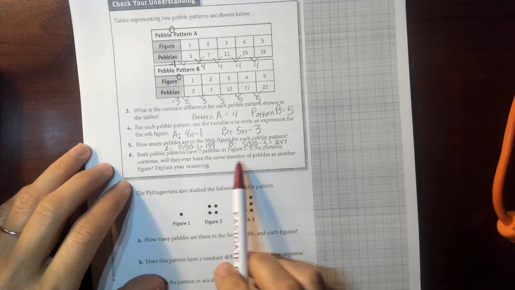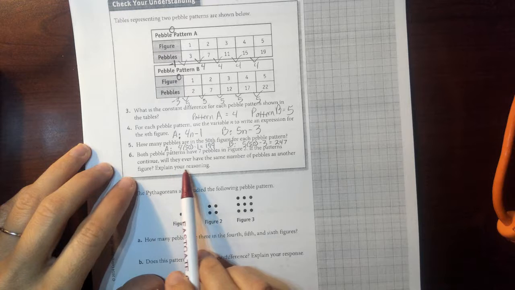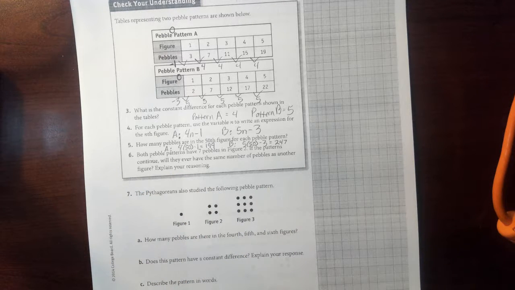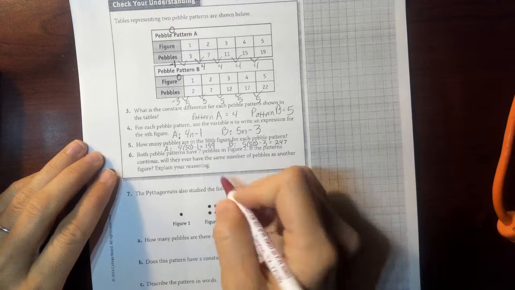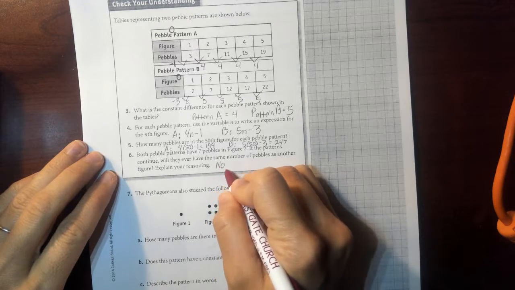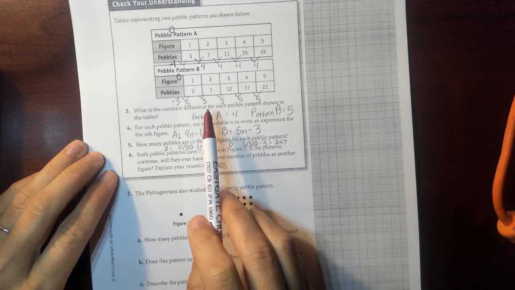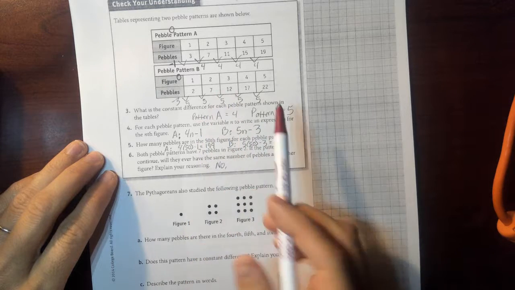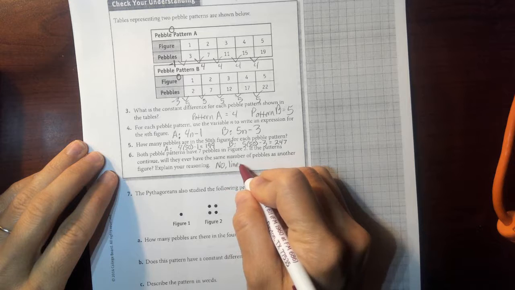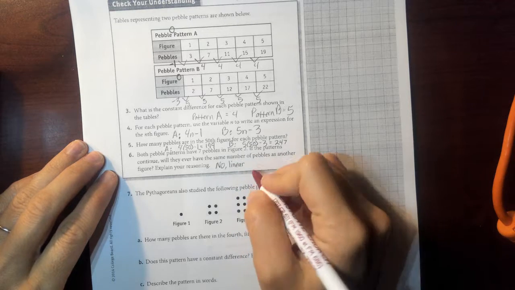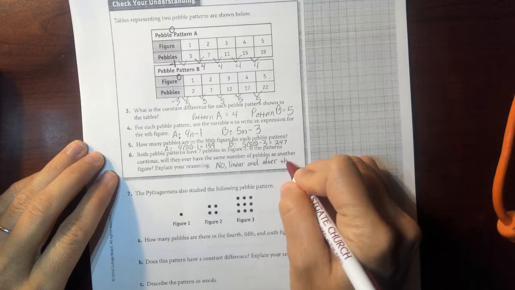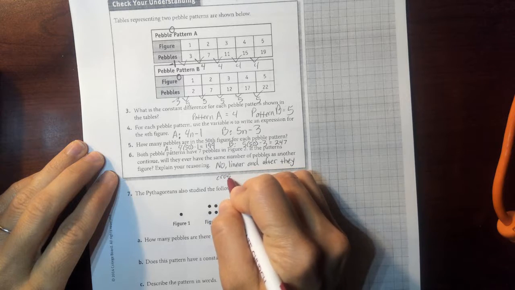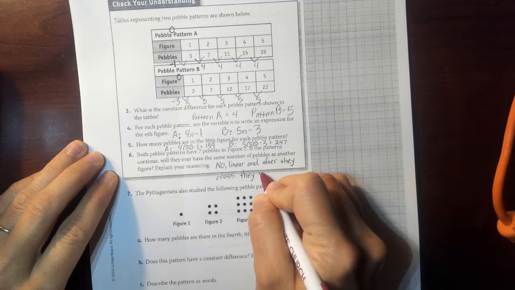Both pebble patterns have 7 pebbles in figure 2. If the pattern continues, will they ever have the same number of pebbles as another figure? Explain your reasoning. I would say no, because if there's a constant difference, then these are represented by lines. So these are linear, and after they cross, they will never cross again.